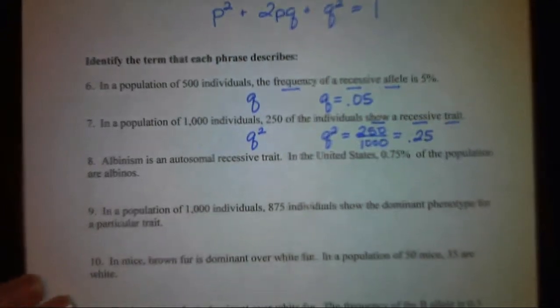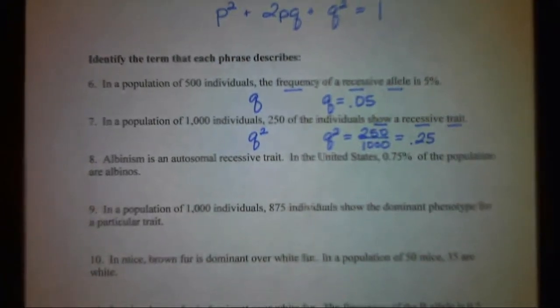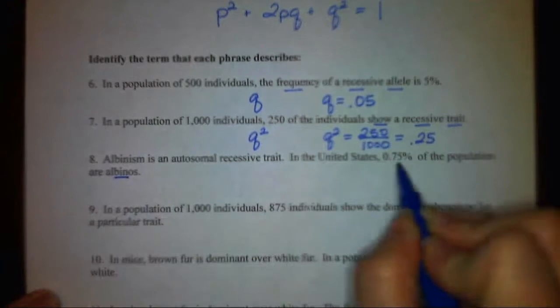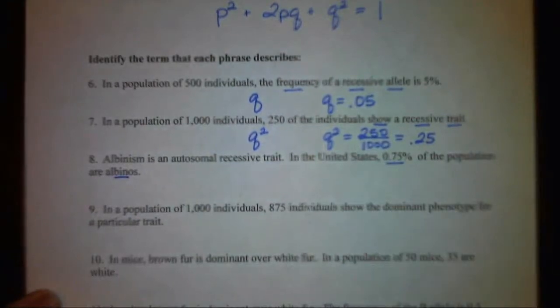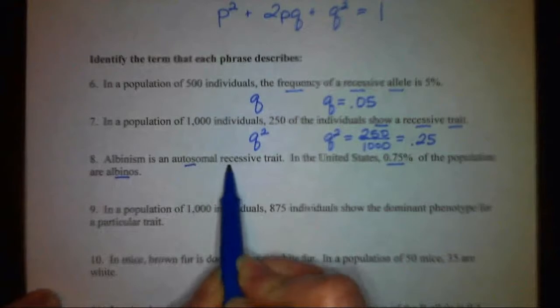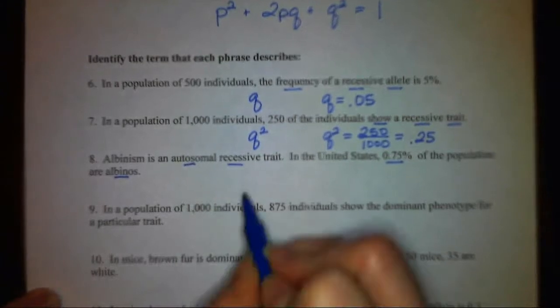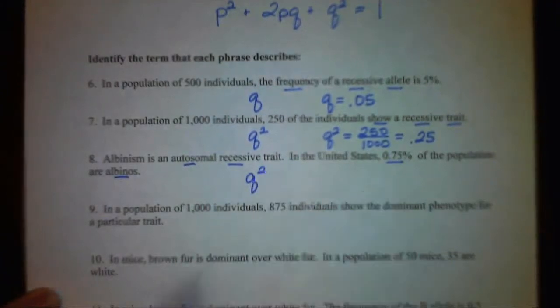Okay, let's keep going. Albinism is an autosomal recessive trait, and in the United States it says 0.75% of the population are albinos. The only way to be an albino is if you have the genotype of being homozygous recessive. They tell you it's a recessive trait. So this must be telling me Q squared.